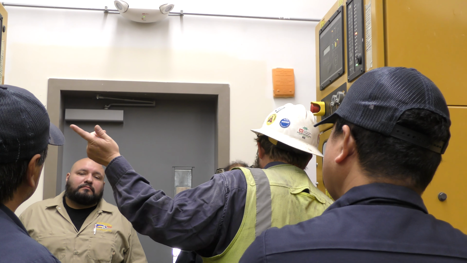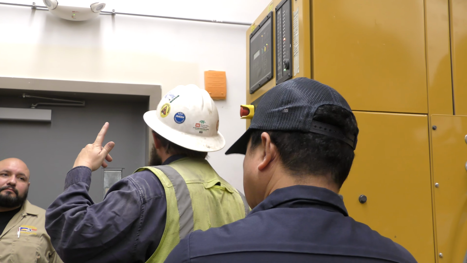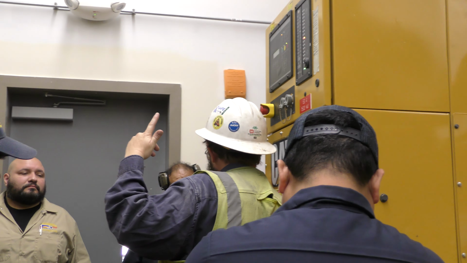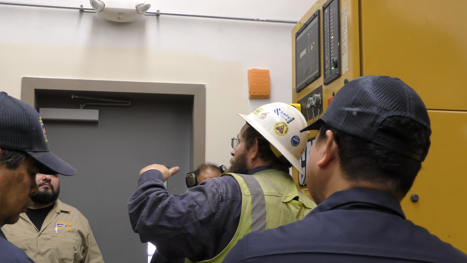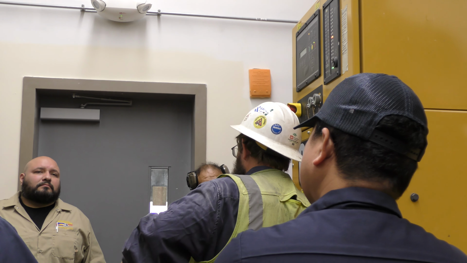So the e-stop, like I showed you, or say the radiator fan blew a fuse, the radiator fan's not spinning and this thing's running, the engine temp's going to start rising. When it gets to that shutdown point, it's going to shut this thing down safely.